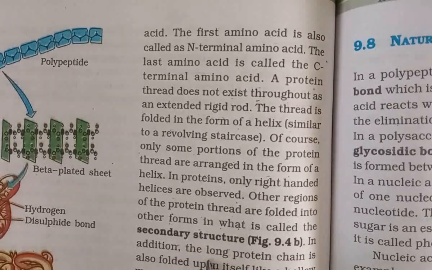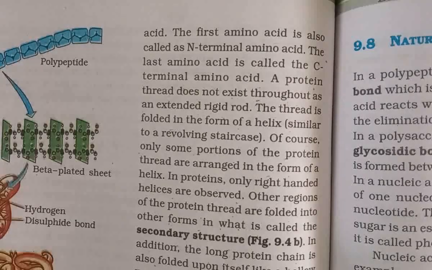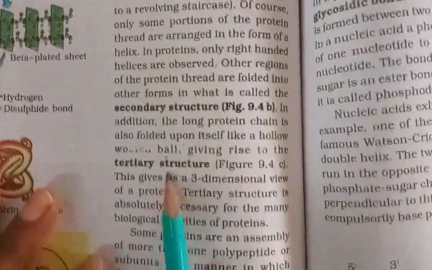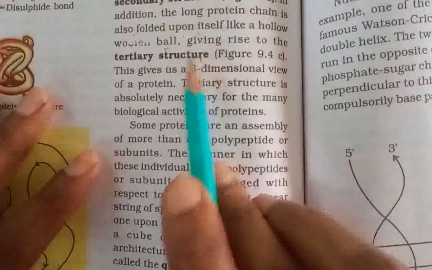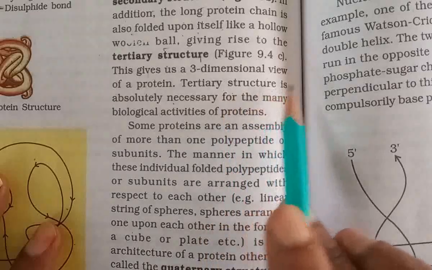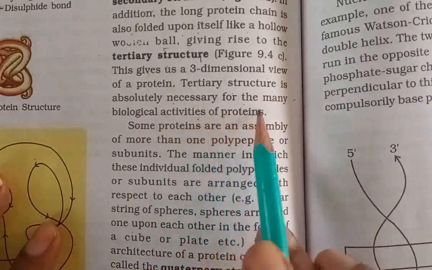In addition, the long protein chain is also folded upon itself like a hollow rounded ball, giving rise to the tertiary structure. This gives the three-dimensional view of the protein. Tertiary structure is absolutely necessary for the many biochemical activities of proteins.